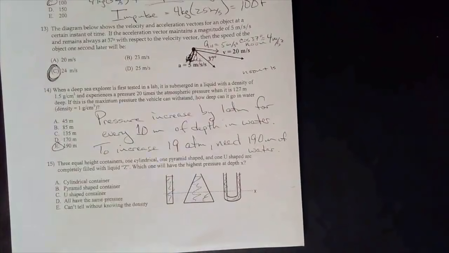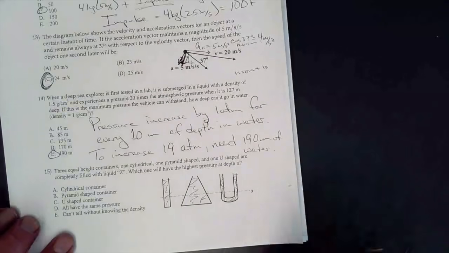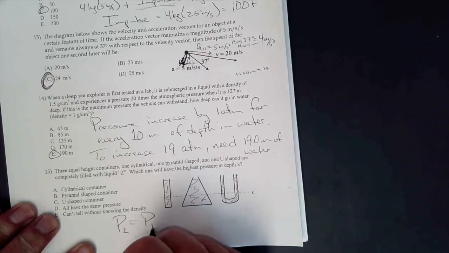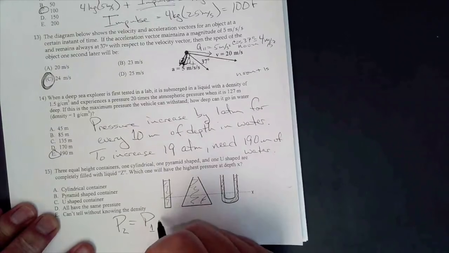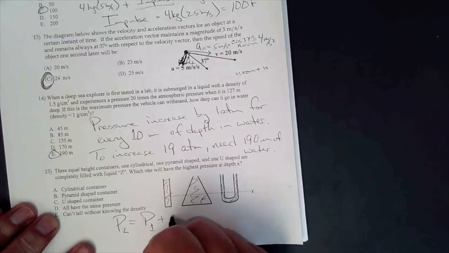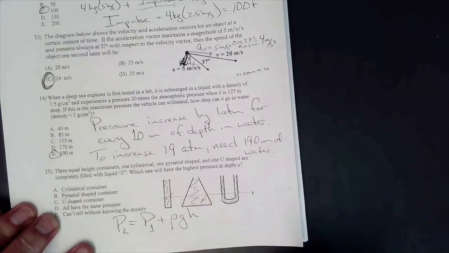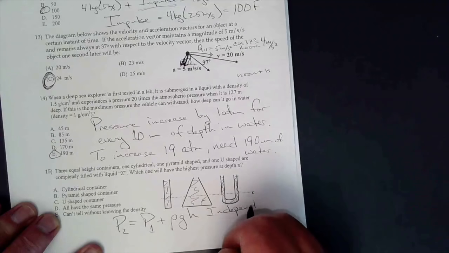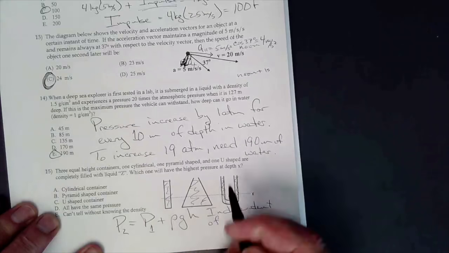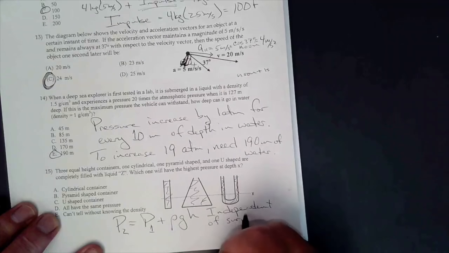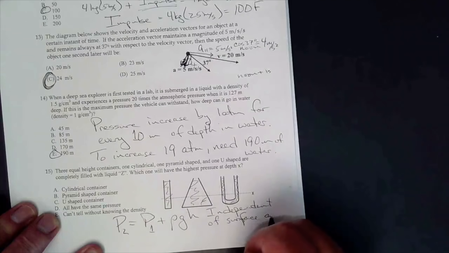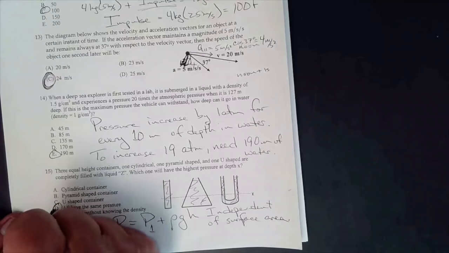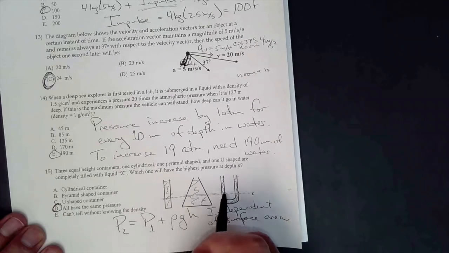We know that the pressure at some point 2 is equal to the pressure at the surface, which would be 1 atmosphere at sea level, plus rho g h. And we know that this formula is independent of the surface area. And so that means all of these are going to have the same pressure at the same depth beneath the surface. So the last answer is D.